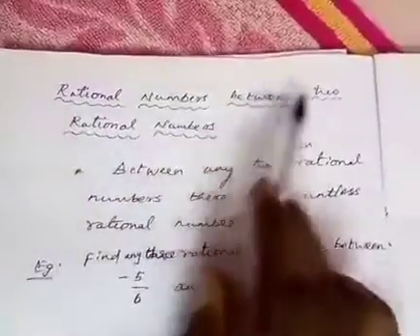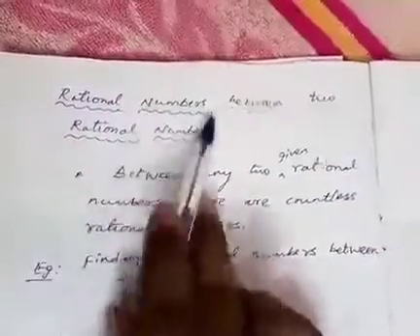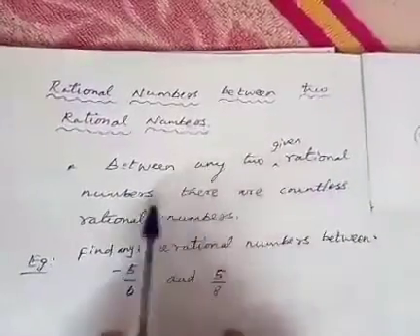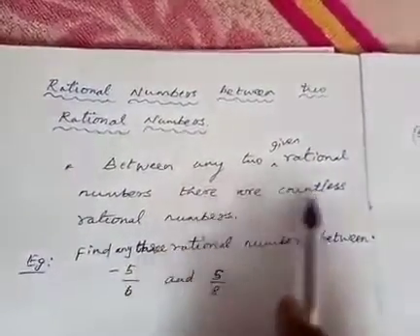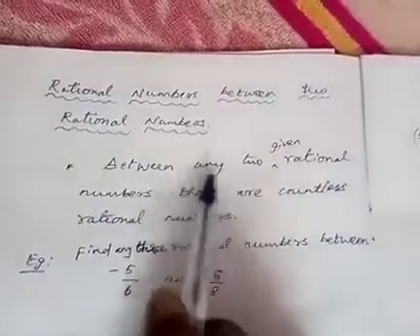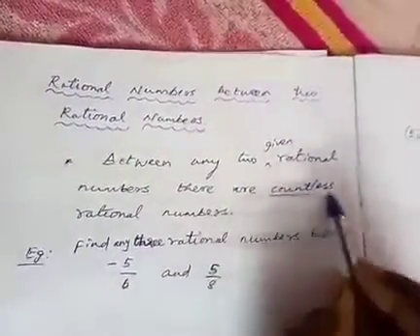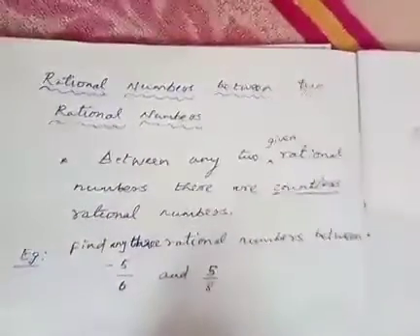Rational numbers between two rational numbers. Between any two given rational numbers, there are countless rational numbers.